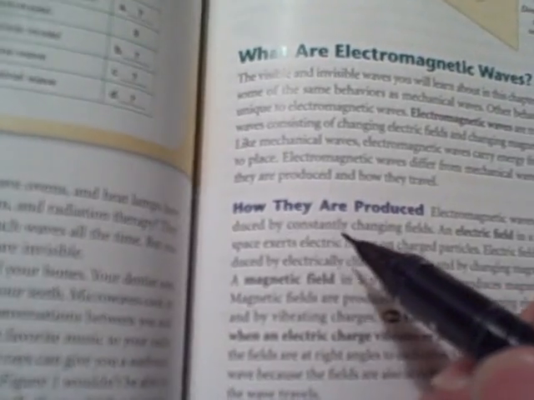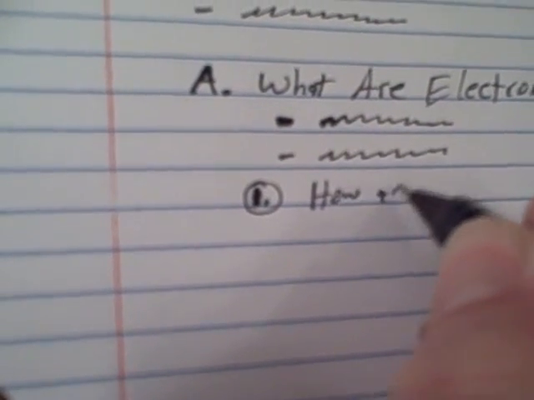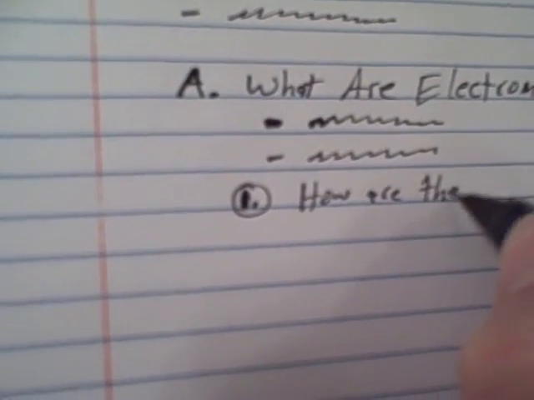And then you come down to something that is in a different color. See, this first one was in green in this textbook. Now we've got something in blue. It says, how are they produced? Okay, if it's in blue, or in the next color, underneath here, you're going to say 1 and circle it. And this one said, how are they produced? So I'm going to write, how are they produced?